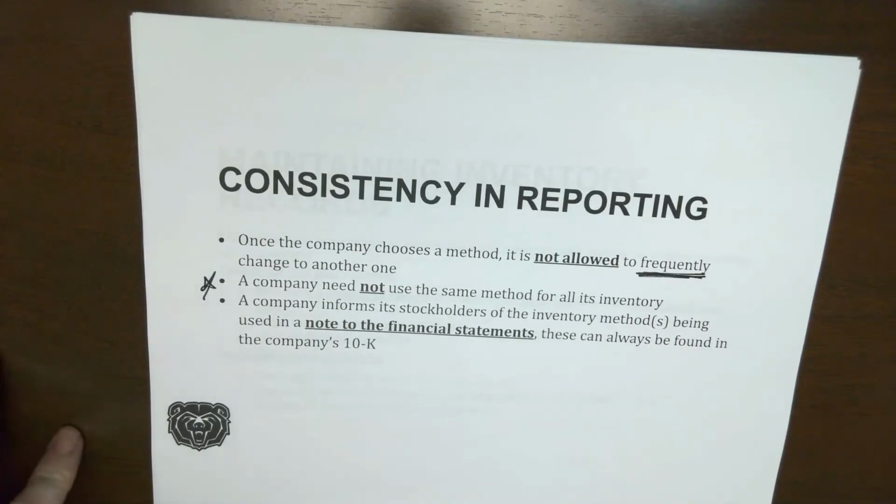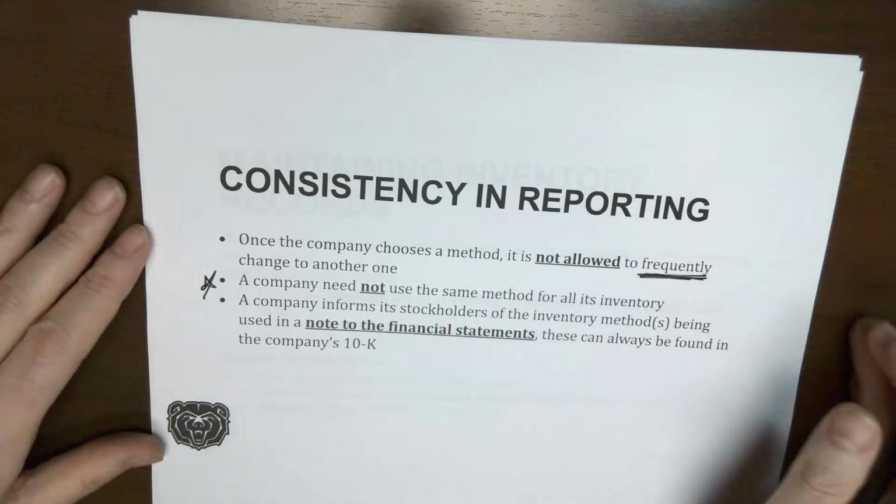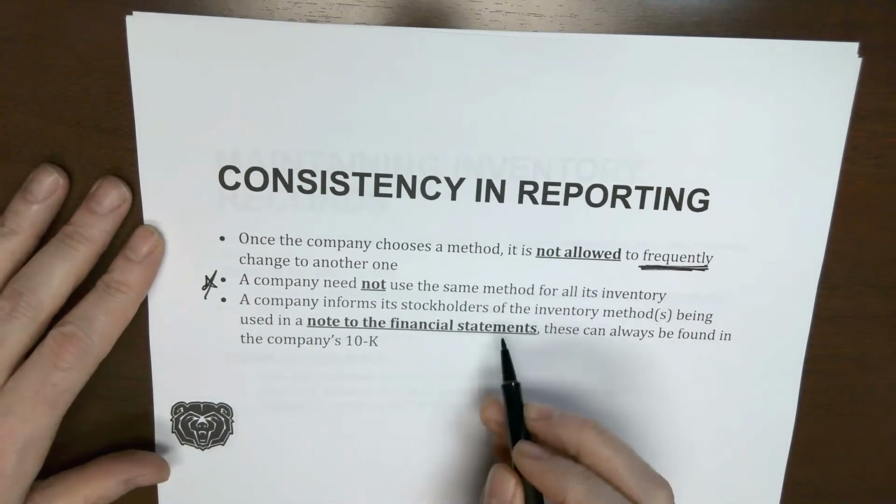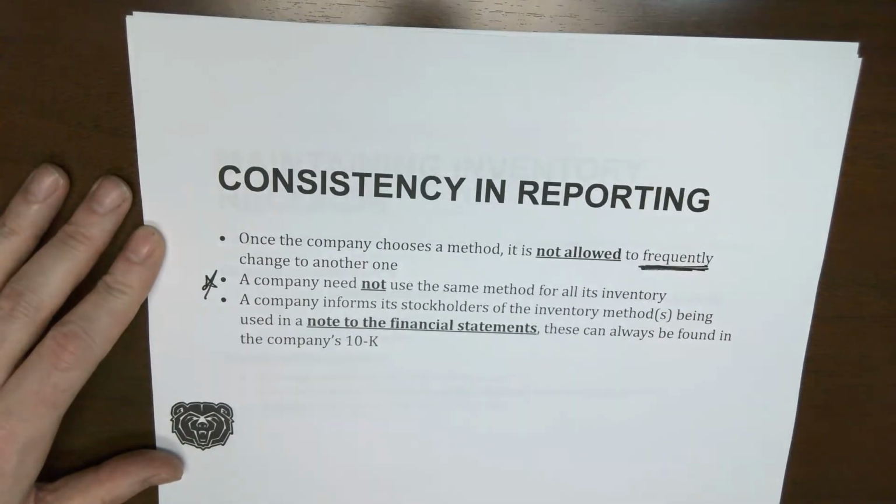If you want to value your lettuce inventory at FIFO, that's fine, you can do that. Let's say you have another type of inventory that you want to value at LIFO. Great. You just have to make a note about it. You have to tell them which inventory method is being used in your notes to the financial statements.